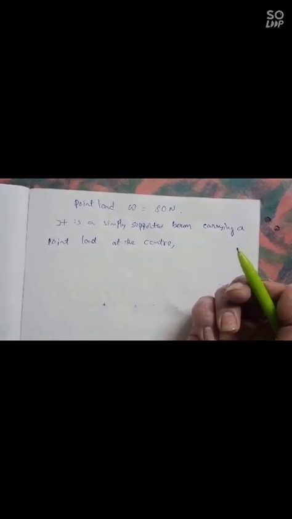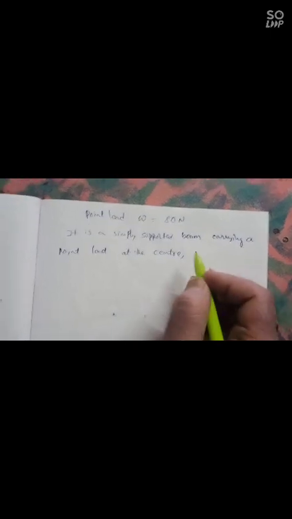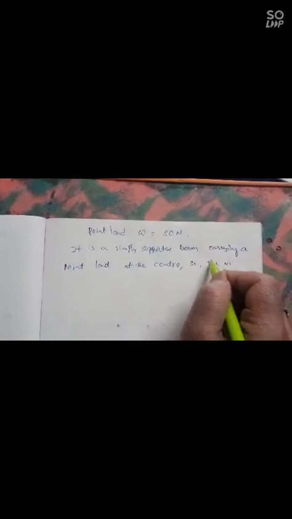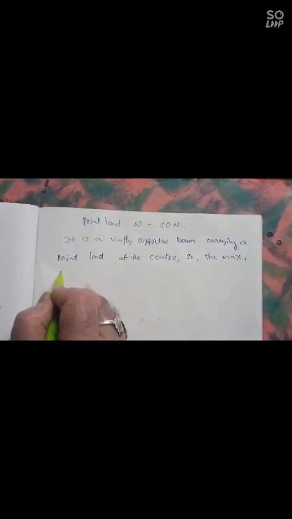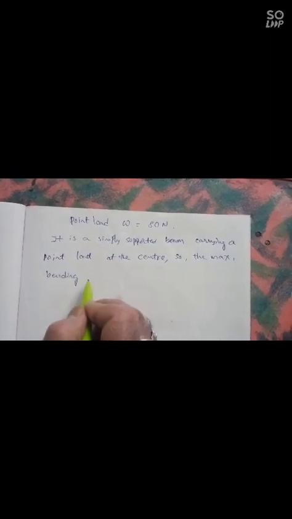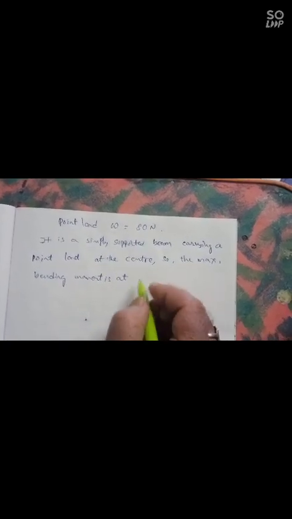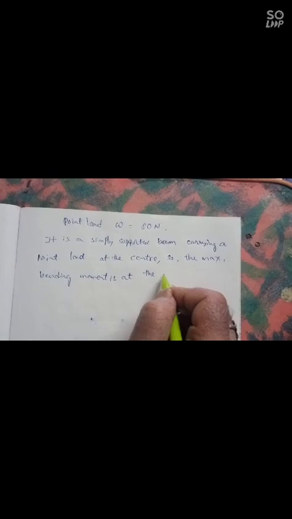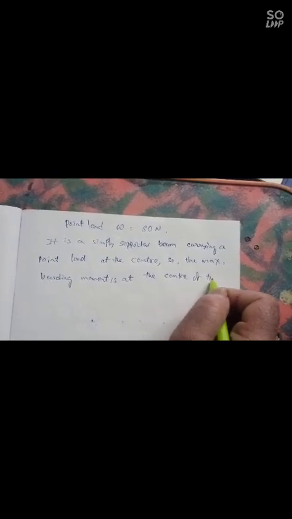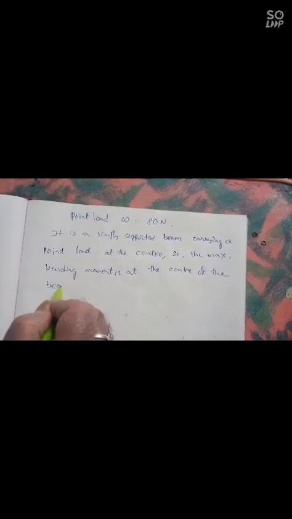Okay, so the maximum bending moment is available at the center of the beam.